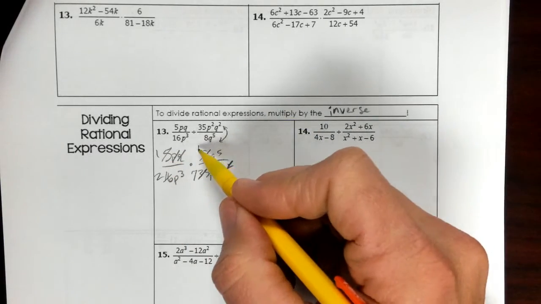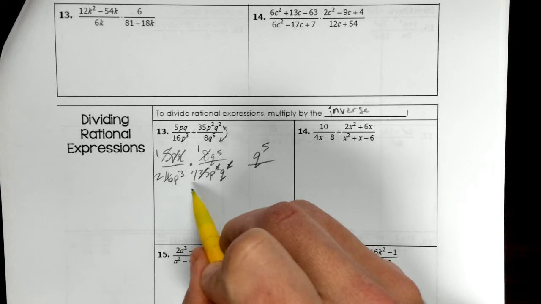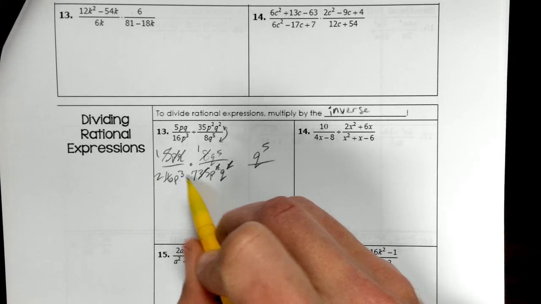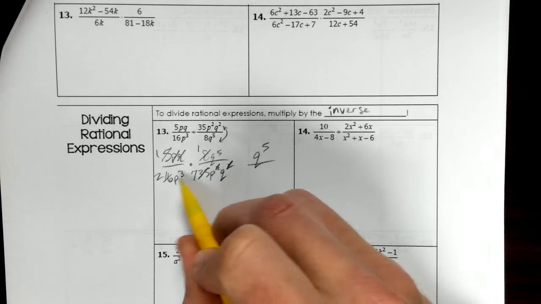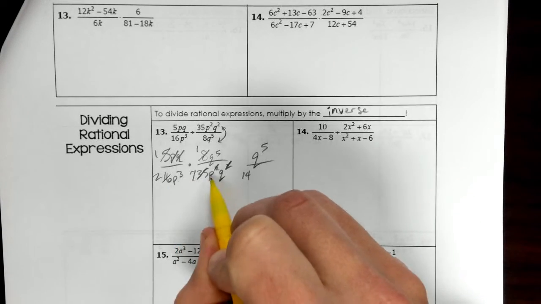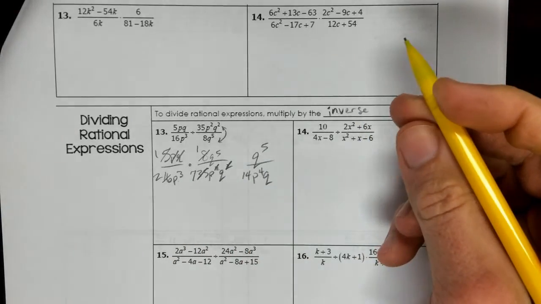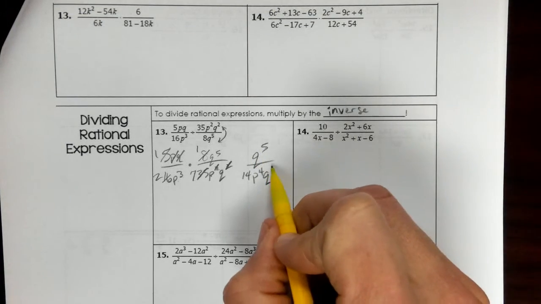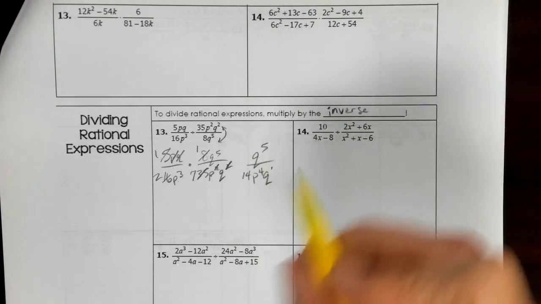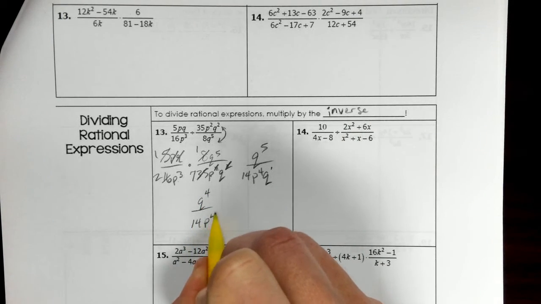So on the top we've got 1 times 1 times q to the fifth. On the bottom we've got 2 times 7 times p to the third times p times q. So we've got 2 times 7, that's 14. P to the third times p, that's p to the fourth. Q times nothing is q. Now I see q to the fifth on top, I see q to the first on the bottom, so we can use our exponent rules. That's going to be q to the fourth on top over 14p to the fourth.